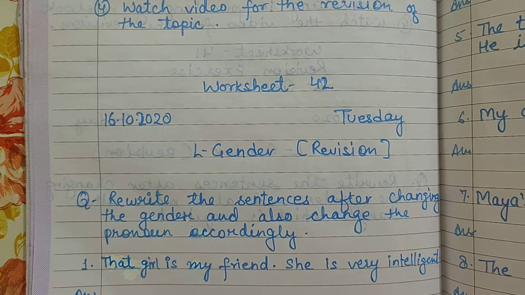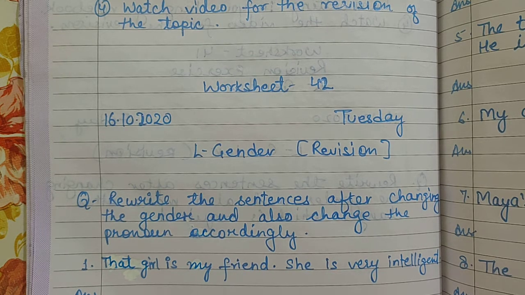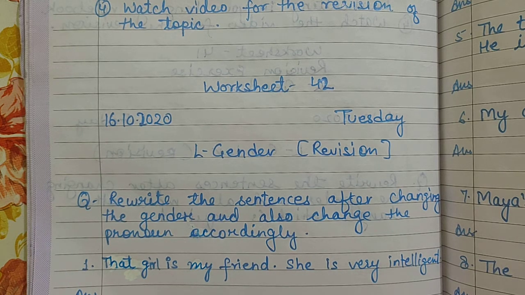Other examples are like child. If I say, for example, a child is sitting on the bench, then without looking at him or her, if I just say child, the other person will not come to know whether that child I'm talking about is a girl or a boy unless he sees her or him.